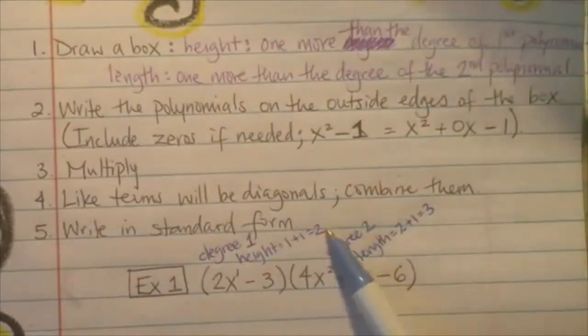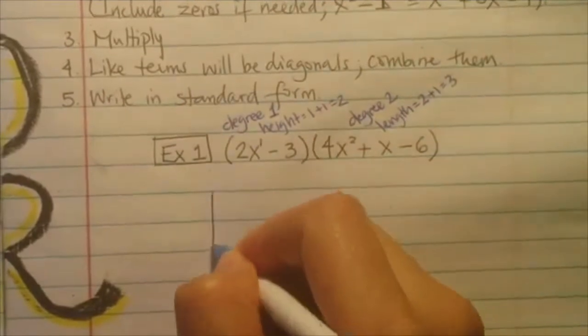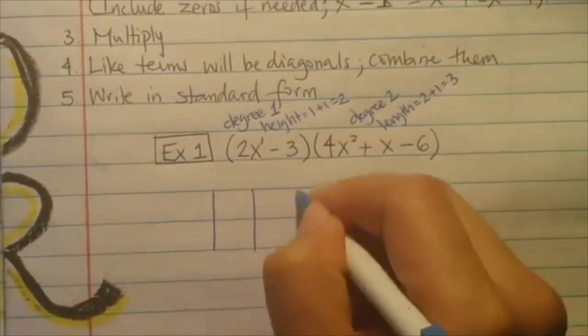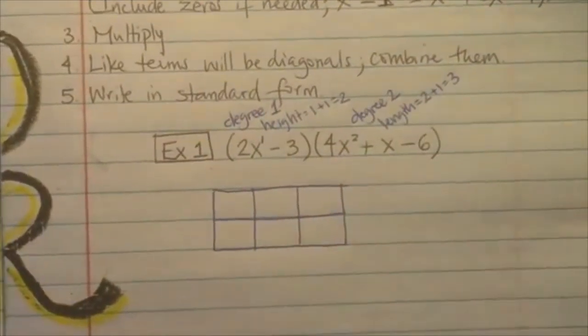So we're going to draw the box with a height of 2 and a length of 3. So go ahead and draw this box. Make it as even as you possibly can with a height of 2 and a length of 3. Just like that. There's my box.